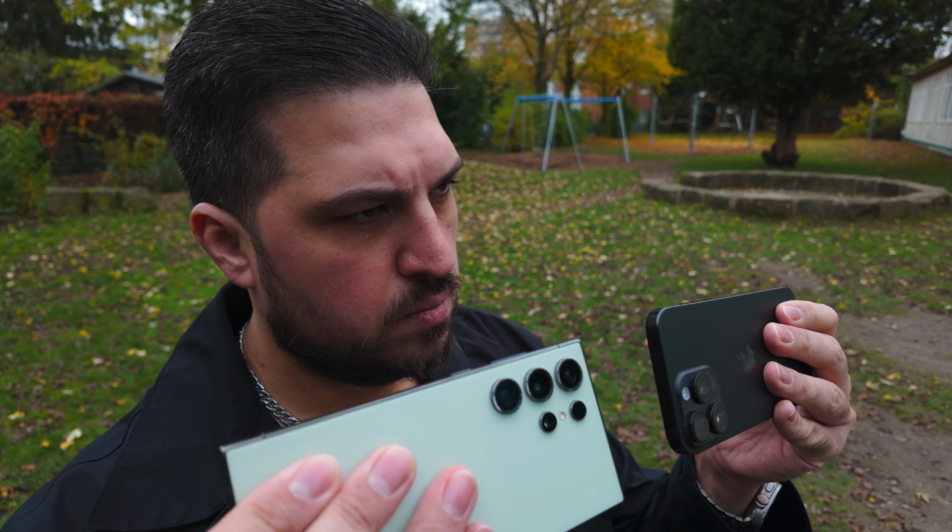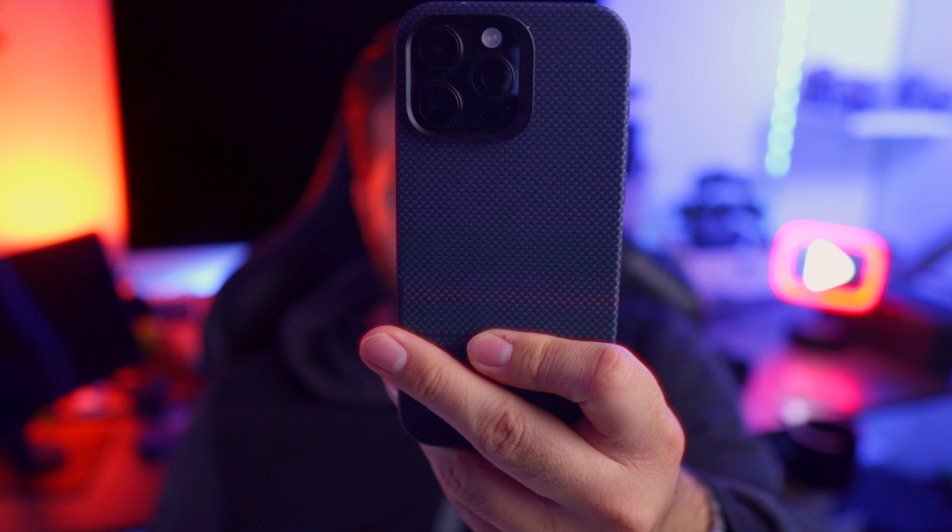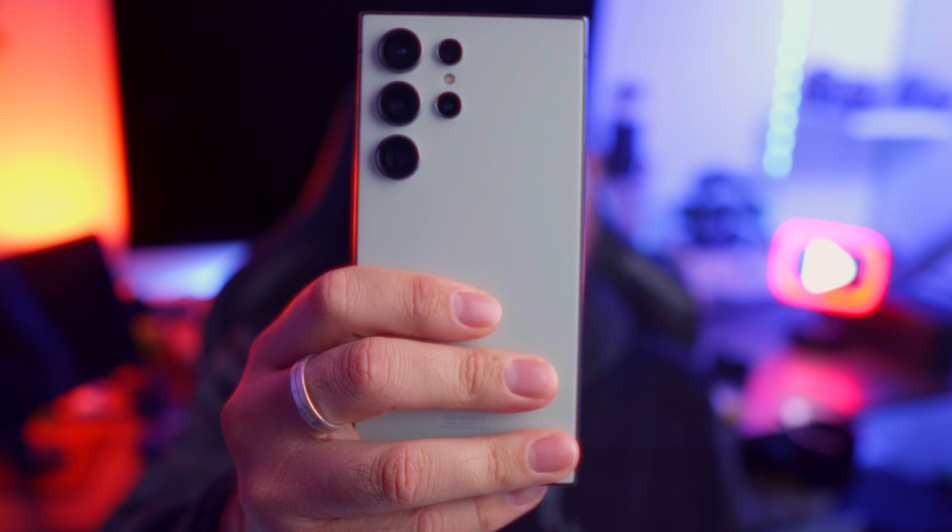Hi everybody, it's time for my camera comparison between the iPhone 16 Pro Max and the Galaxy S24 Ultra. Samsung vs Apple is like King Kong vs Godzilla. They may not be the strongest kaiju, but they are definitely the most famous, and they sure know how to make a lot of noise.